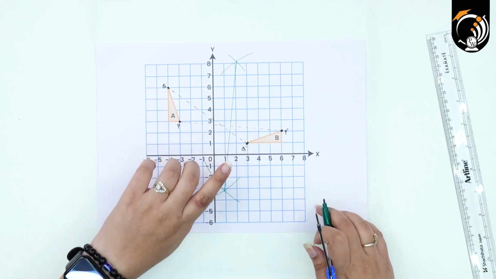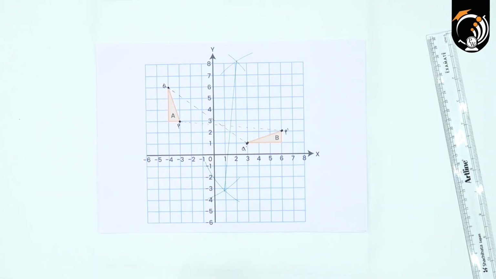Now after this, we are going to make the perpendicular bisector for QQ dash as well, and let's figure out where they are going to meet. Okay, let's make the perpendicular bisector for QQ dash as well.